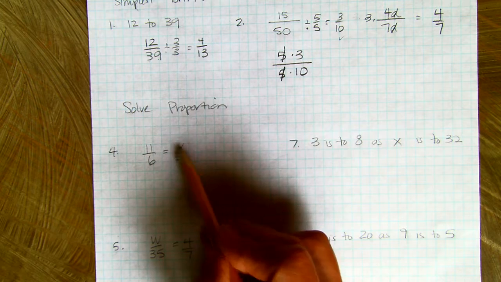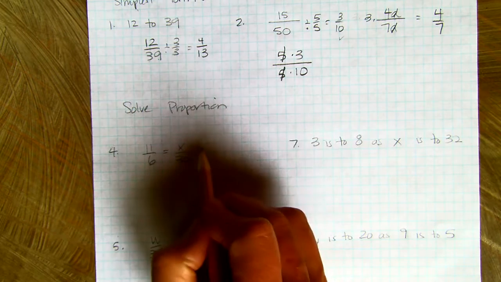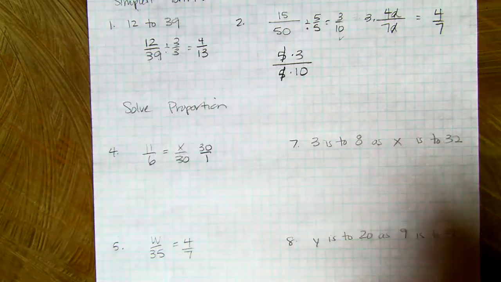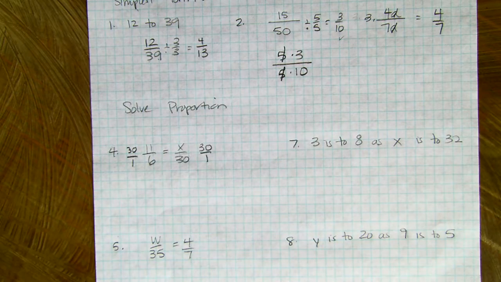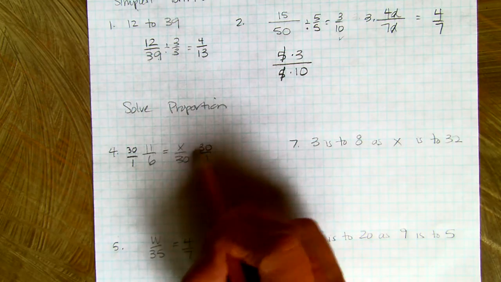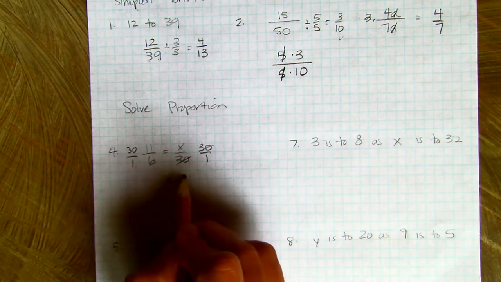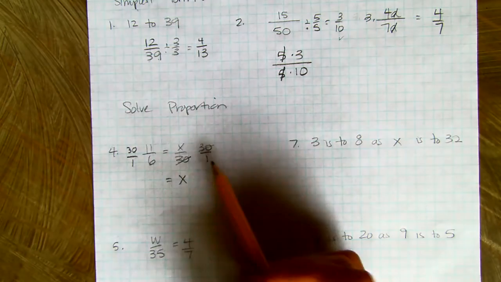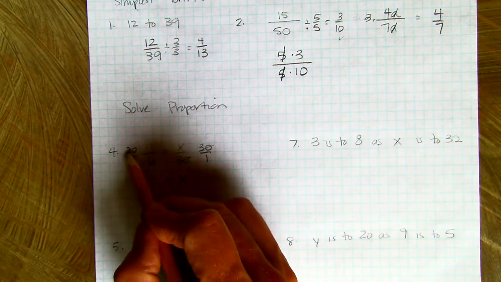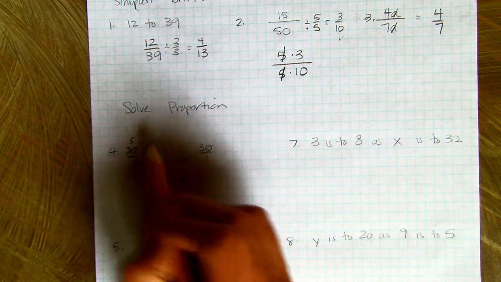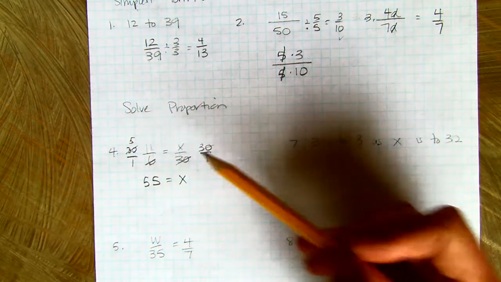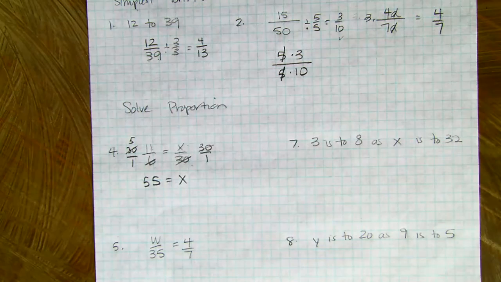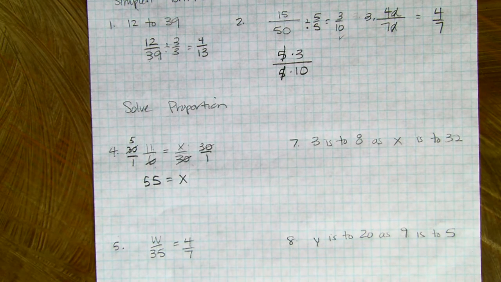So in this case, if I want to get x by itself, right now it's being divided by 30, so I would multiply by 30. I think you've sort of seen me do this before, where if I'm working with fractions, I like everything to be a fraction. Then you can see 30 divided by 30 is 1, and 1 times x is just x. And then over here, you can see something nice happen. 30 divided by 6 is 5, and then 5 times 11 is 55. So x should be 55. So 11 is to 6 as 55 is to 30.